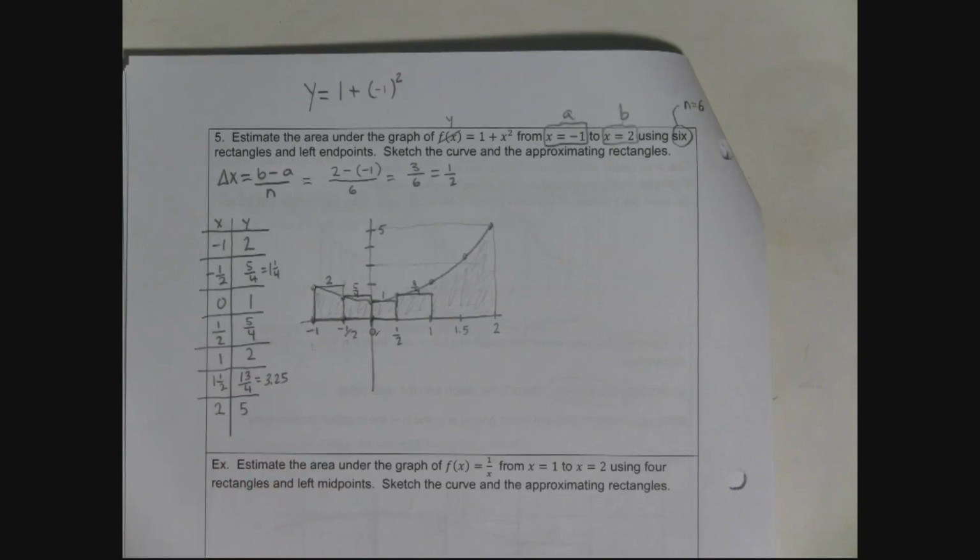Couldn't you use other shapes other than rectangles? Yes, in Calc 1 we practice with rectangles, but you can use other shapes as well to estimate the area under the curve. So you can let your imagination flow, and believe you me, people have done that. But just using these rectangles is what we're looking at now.